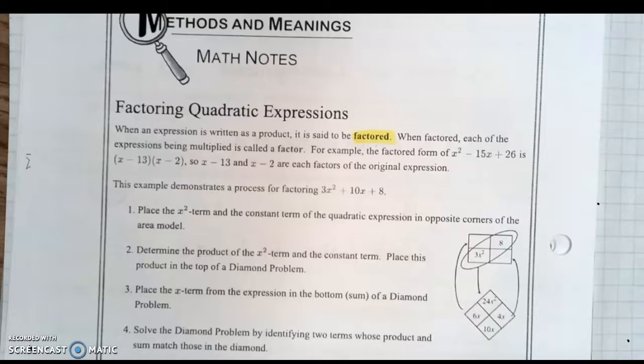When an expression is written as a product, it is said to be factored. When factored, each of the expressions being multiplied is called a factor. For example, the factored form of x squared minus 15x plus 26 is the binomial x minus 13 times the binomial x minus 2. So x minus 13 and x minus 2 are each factors of the original expression.